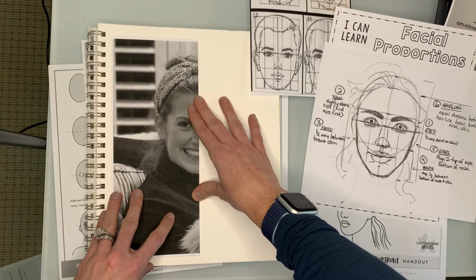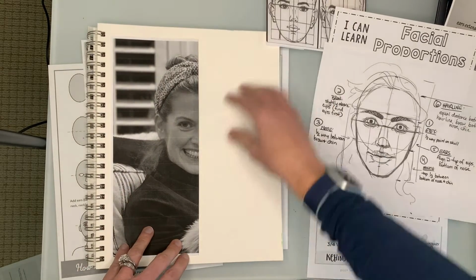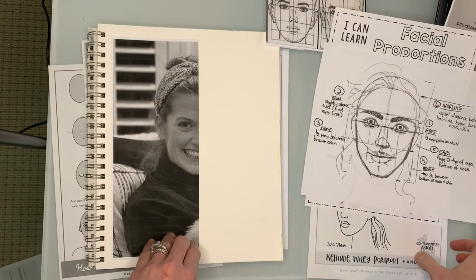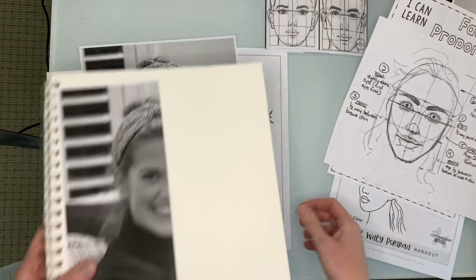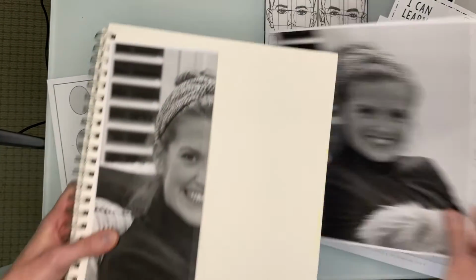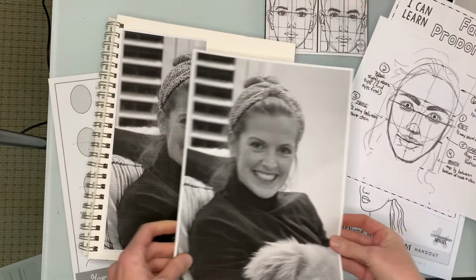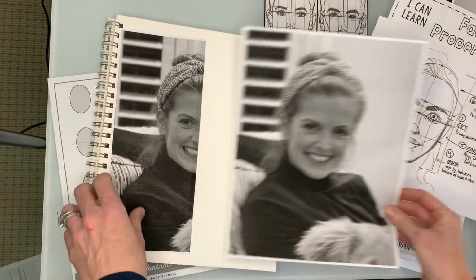So the first step will be to glue this half down, directly onto our sketchbook. And then I've given you 2 copies of your picture. Let's see, where's mine? Here it is. So that way you can actually see what you're drawing.